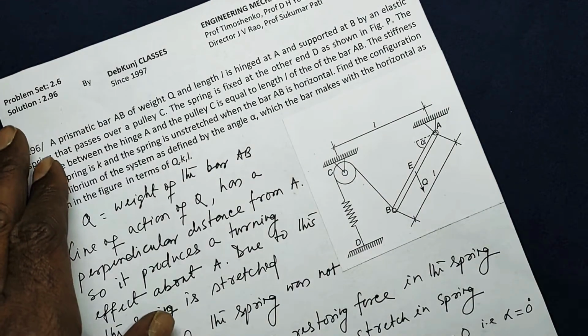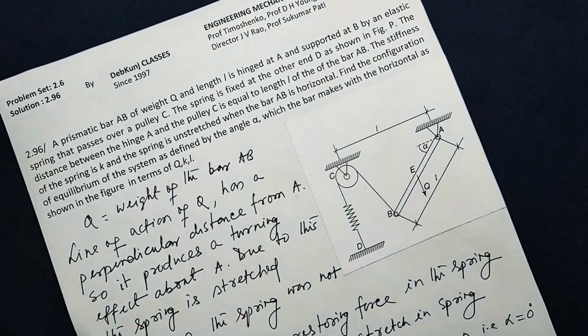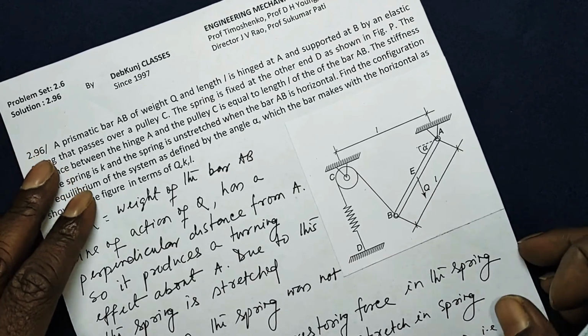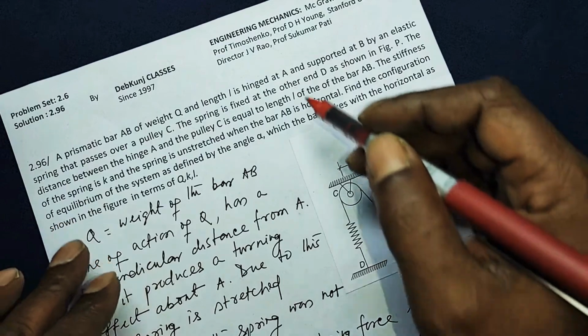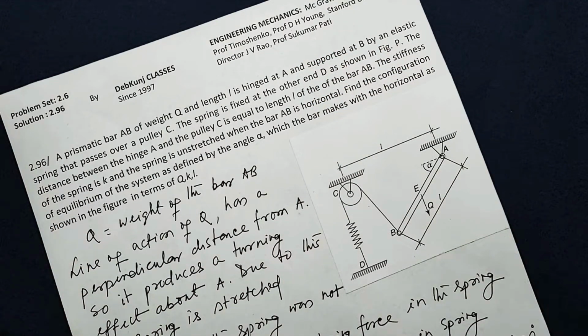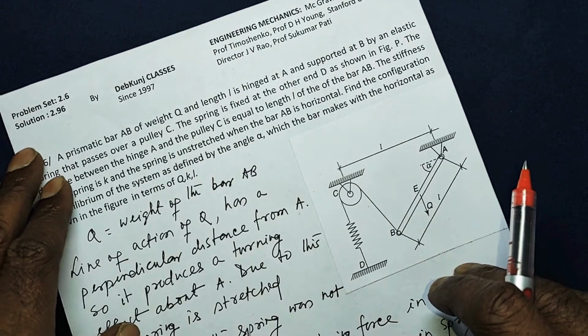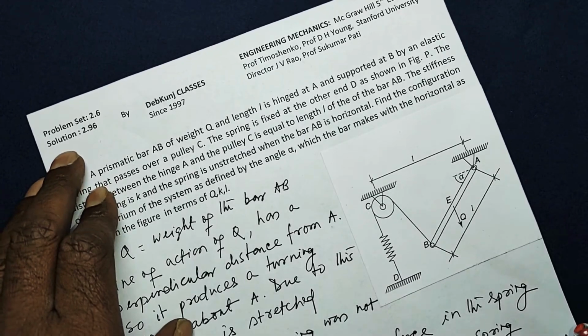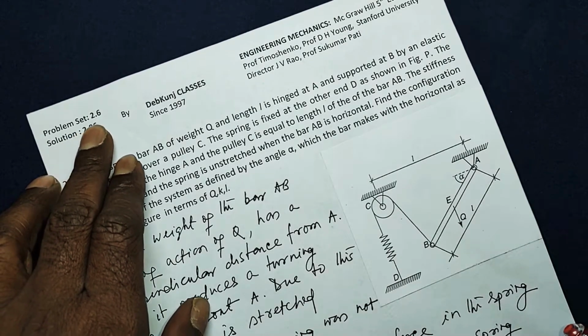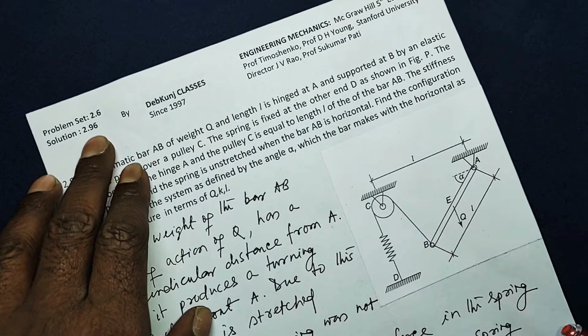Okay, dear students, welcome back to solving numerical problems from Engineering Mechanics, McGraw-Hill publication, 5th edition, written by Professor Timoshenko, Professor D.H. Young of Stanford University, Director J.V. Rao, Professor Sukumar Pati. Now, I'll be solving one problem from problem set 2.6, solution to 2.96.